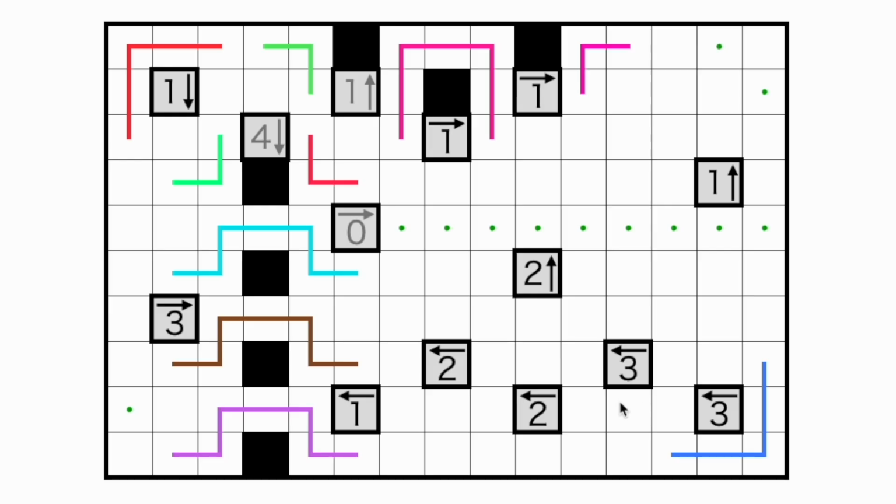Let's see. Are there any of these stretches that can't have a black square? Not yet. We need to fit 3 more in this whole area. Okay, I see. We have two endpoints of the loop in this 3x3 region.